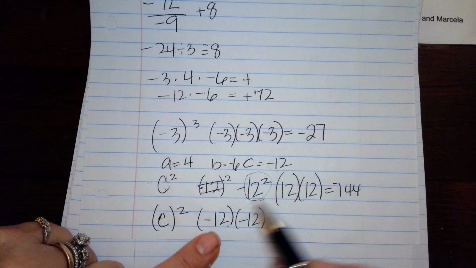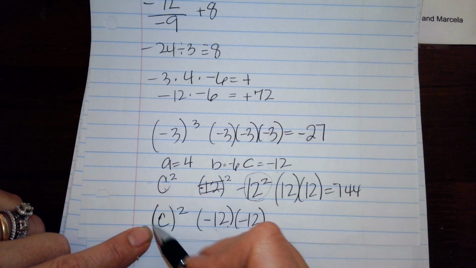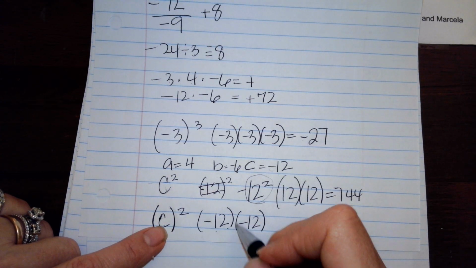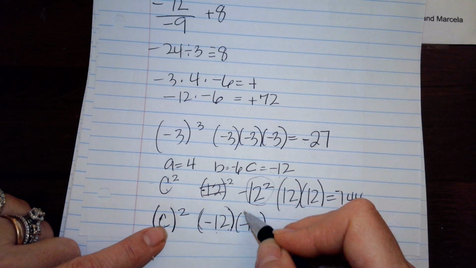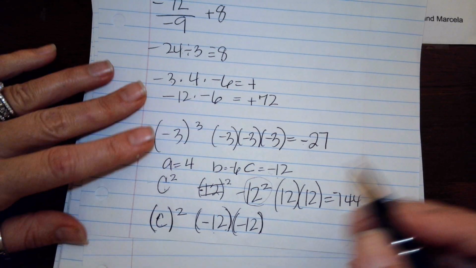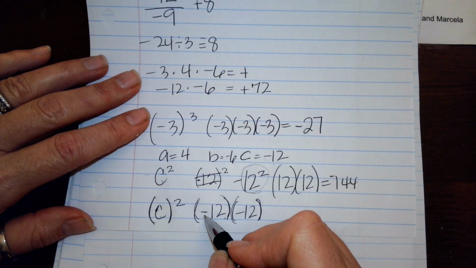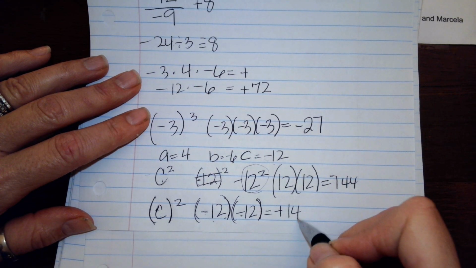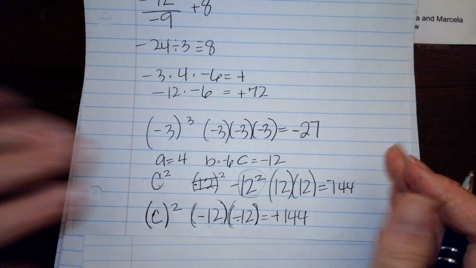So for this one, because it's in parentheses and the whole total of C is negative 12, we put everything in the parentheses. In this case, we have 2 negatives, which makes a positive, and then it's 144.